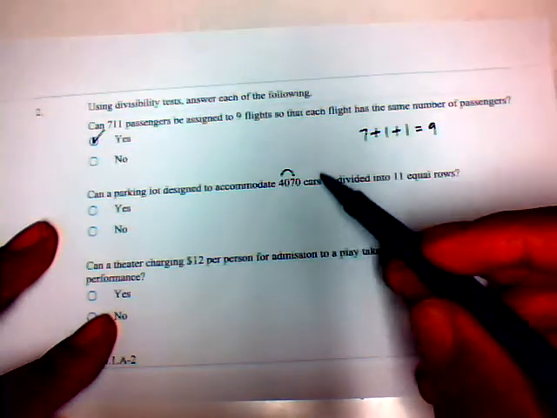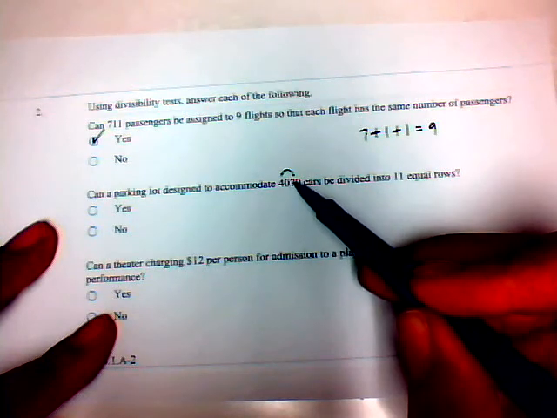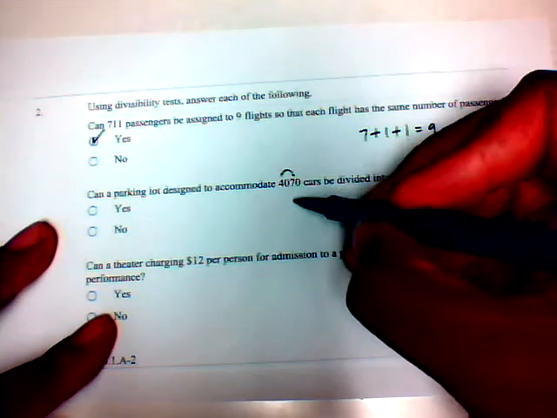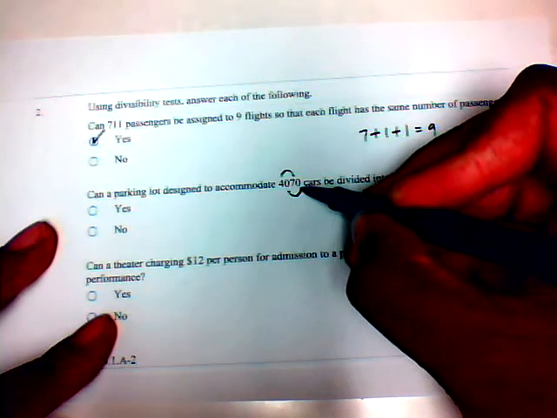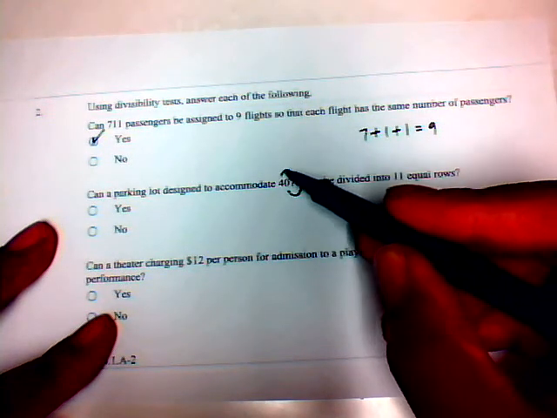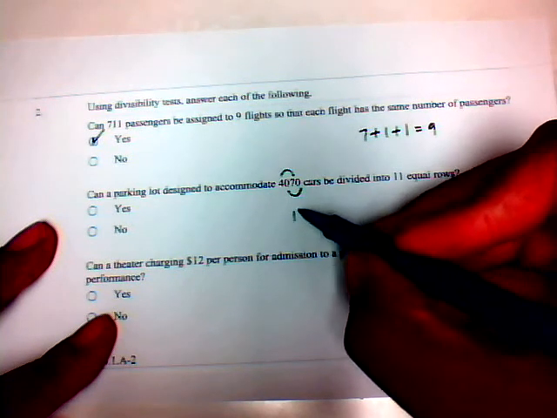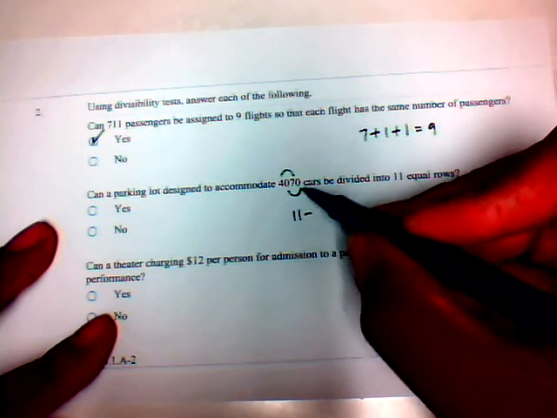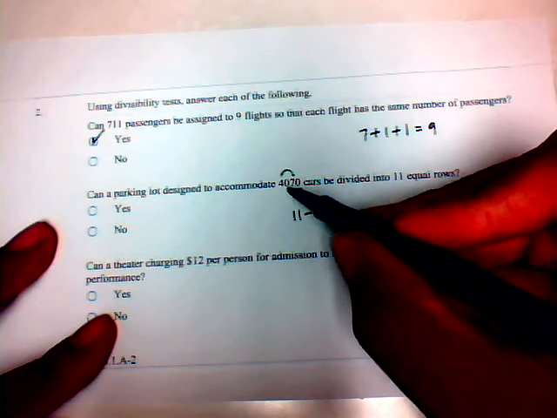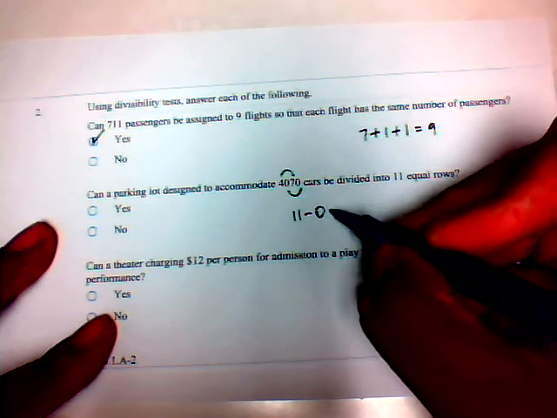the alternating digits, the even powers of 10, minus the alternating digits of the odd powers of 10, like 4 and 7, the first and the third number. Add 4 and 7, you're going to get 11, minus the sum of the second and the fourth. 0 plus 0, that's 0.